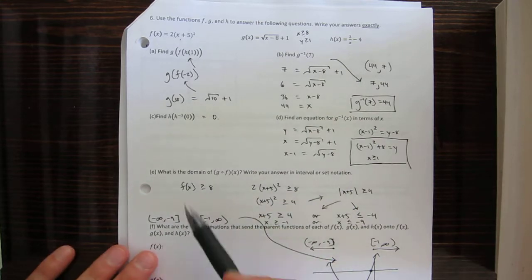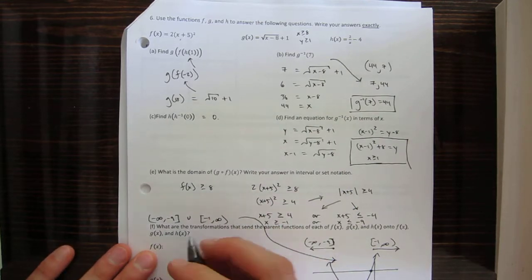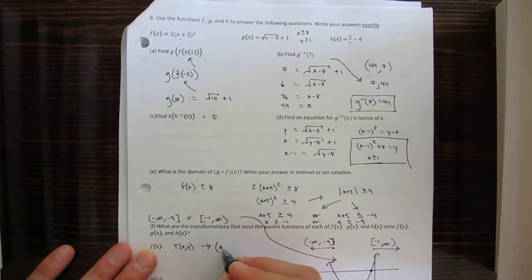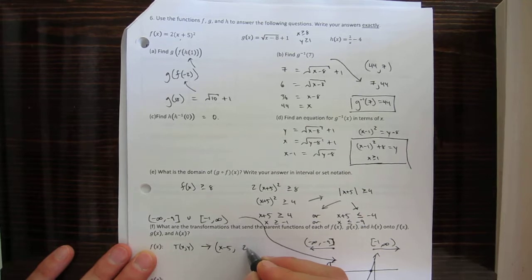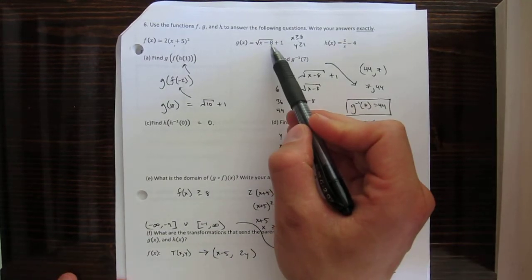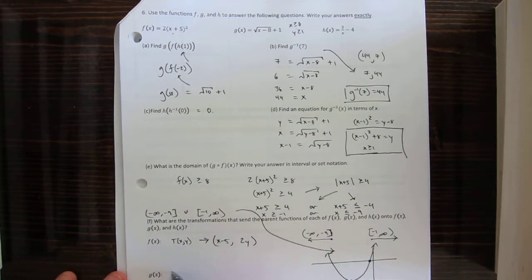This should be then, let's see here. Well, we're sending x, y to x minus 5 and 2y. For g of x, the parent function would be root x, and we are basically saying we're going to send those points on the parent function to x plus 8 and y plus 1.